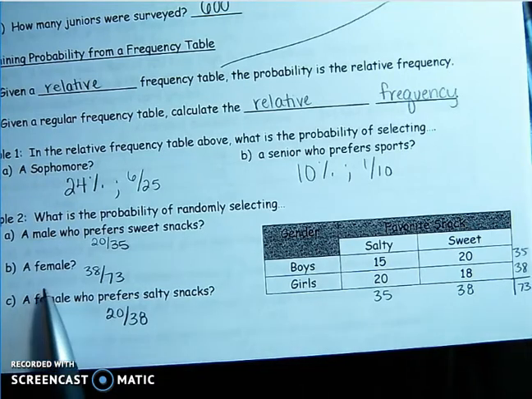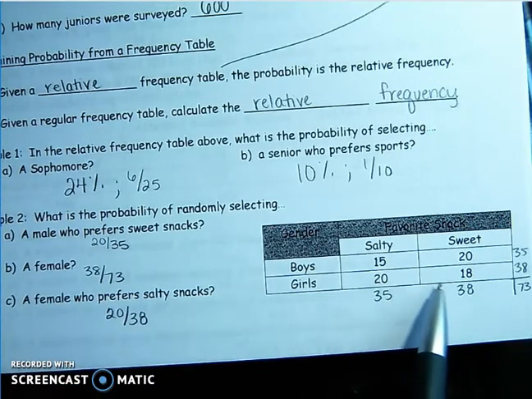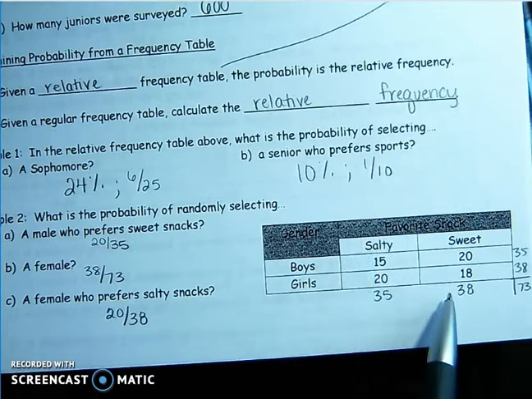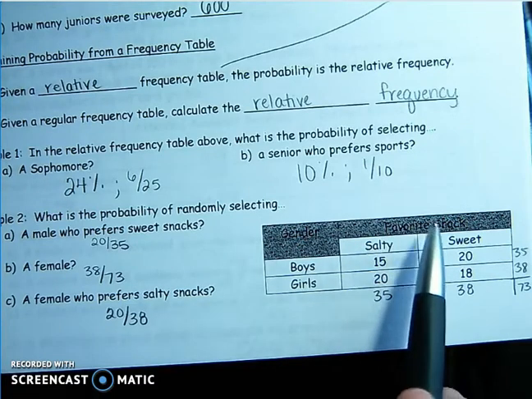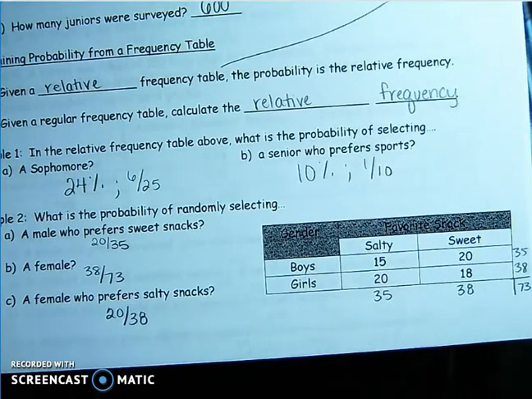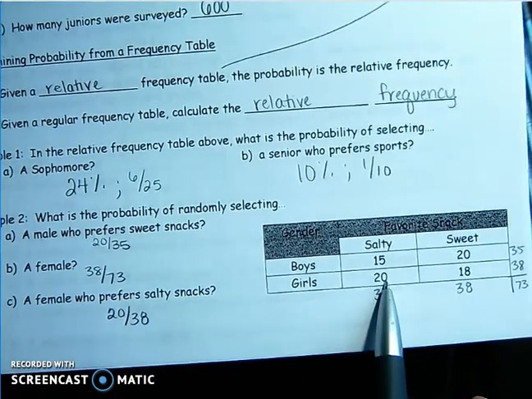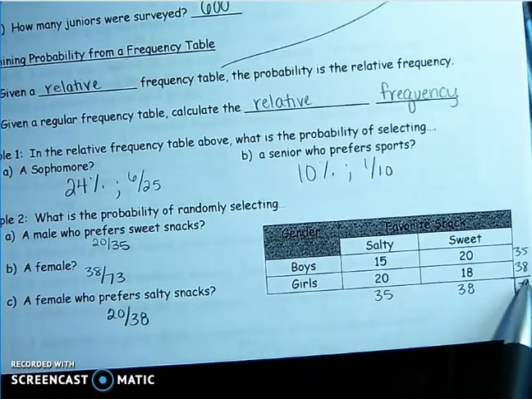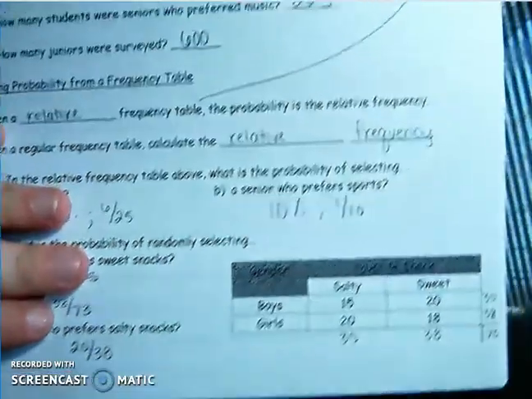Whereas a female can be these two out of the entire population. It didn't refer to just salty or just sweets, just in general a female. A female who prefers salty snacks is going to be 20 out of the entire group of females, which is 38. So with conditional, you're reducing the sample space and you're calling something specific from your frequency table and then getting even more specific in your frequency table.